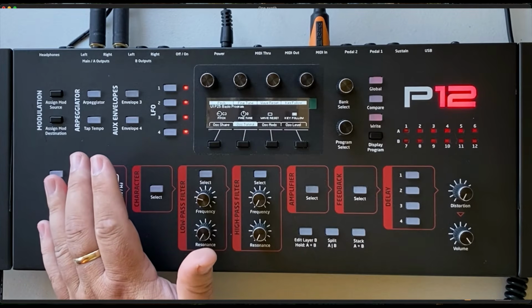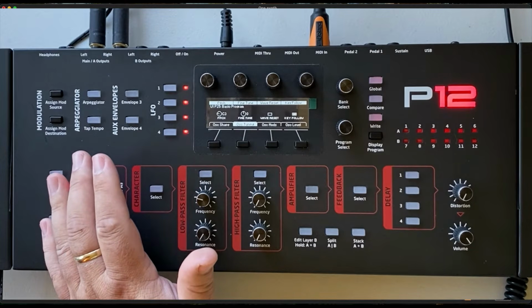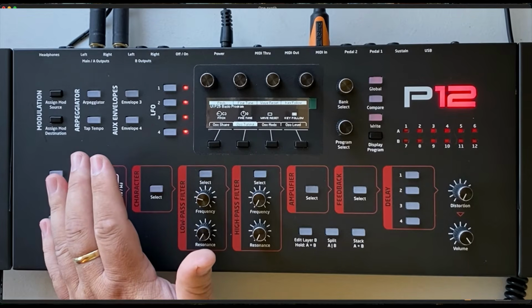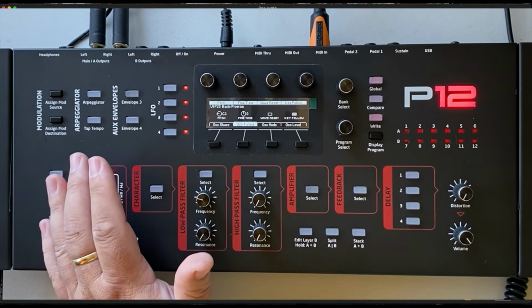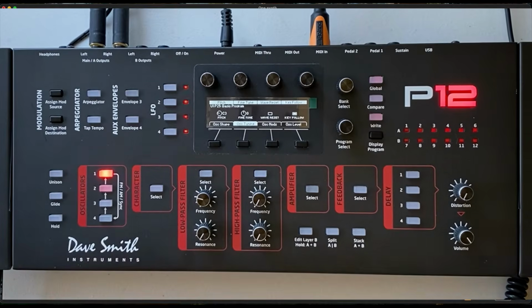Let us turn our metronome on here and start playing. And we'll put a little pattern together.